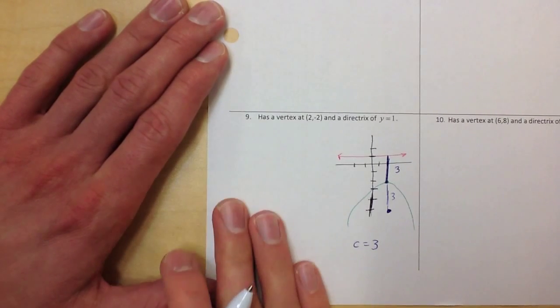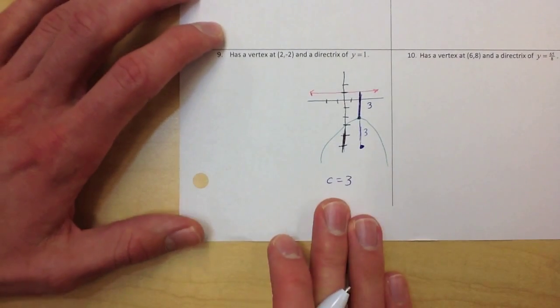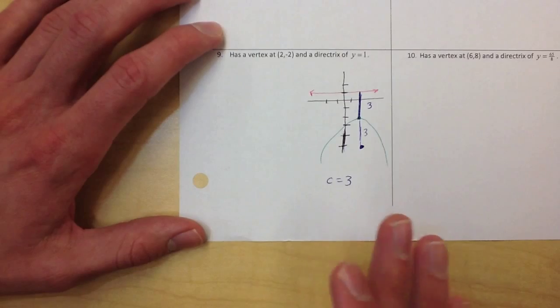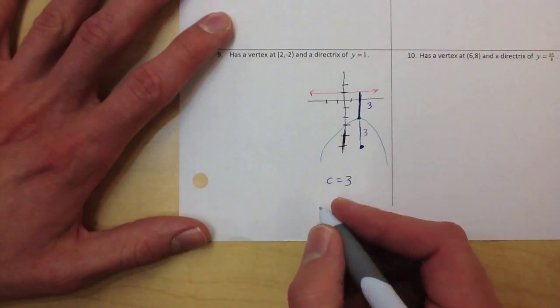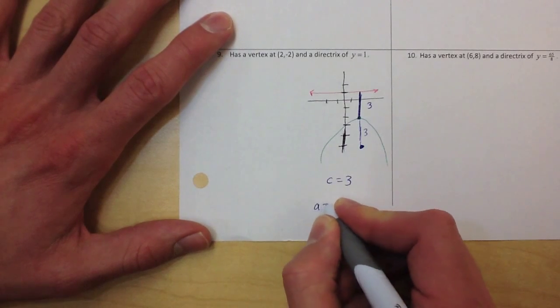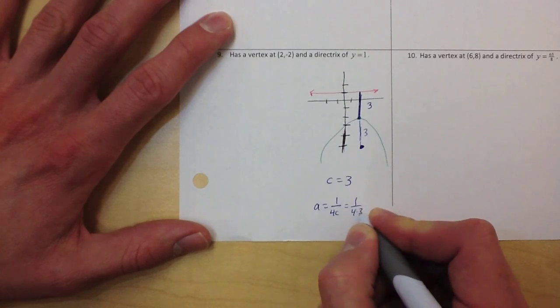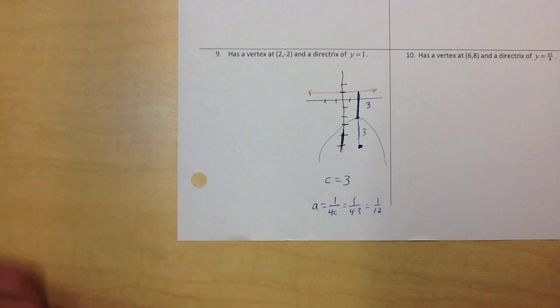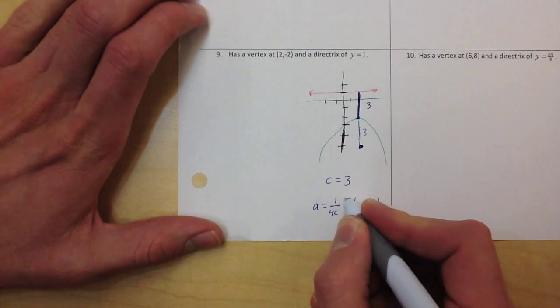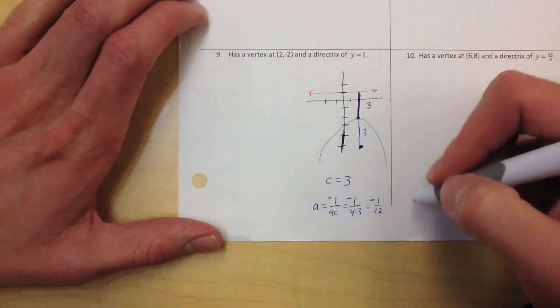Fantastic. So before I even write anything else down equation-wise, like we did here, let's start tinkering with this. And it's the same work. It's going to look exactly the same. And I know you're thinking, well, Mr. Reader, it's just 1/12. Yeah, sure, great. But let's write it just because. The a value is the absolute value of 1/(4c). 1/(4c) is 1 over 4 times 3, and there we go. It's 1/12. And that's great. But what's the sign? It's negative. I'm going to put a negative all throughout, and the reason is because it's opening downward.